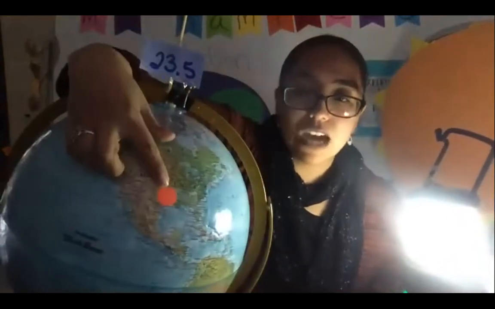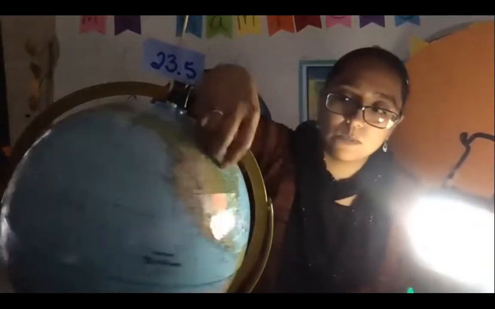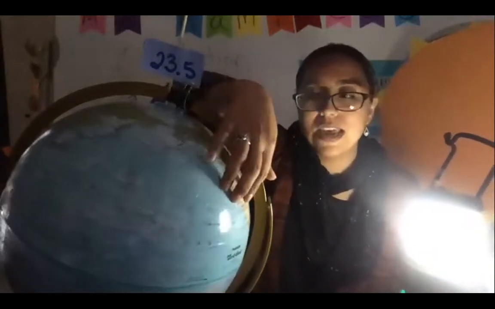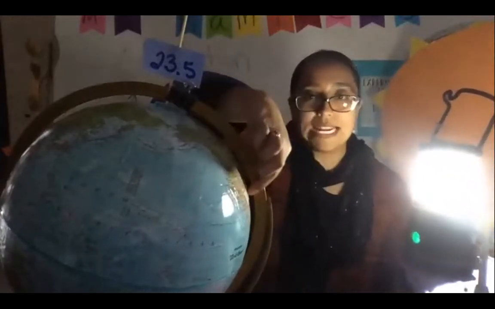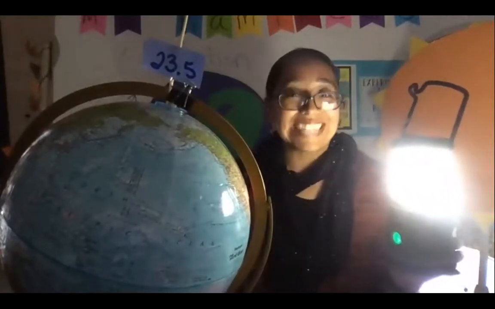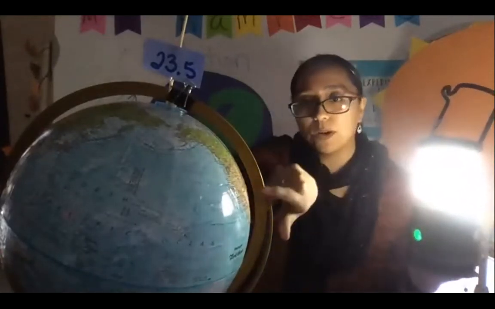So I have a dot over here. This orange dot represents where we live in North America. So that's Dallas, Texas for us. I'm going to start our model in this position where Dallas, Texas is right here. So for this starting point in our model, is this representing daytime or nighttime for where we live in Dallas, Texas? So hopefully you guys said daytime.